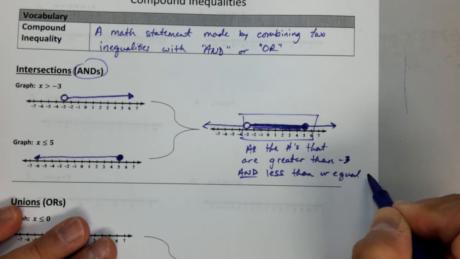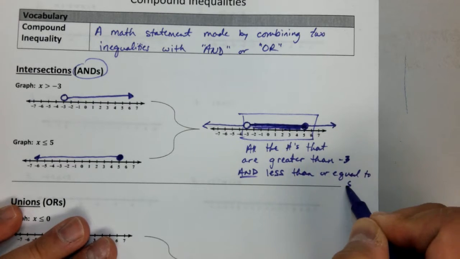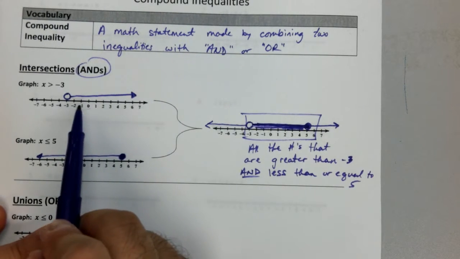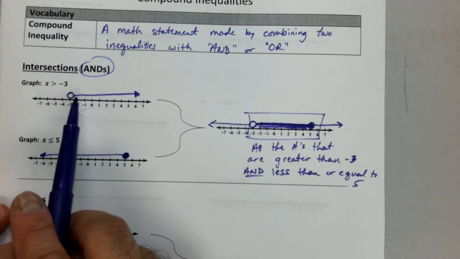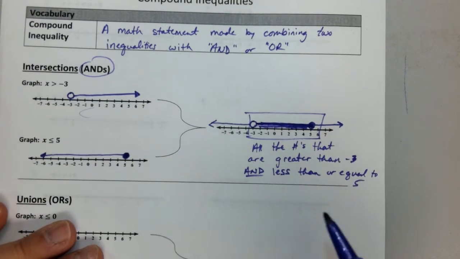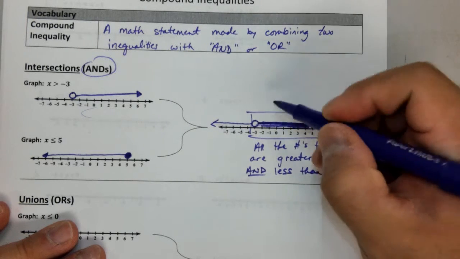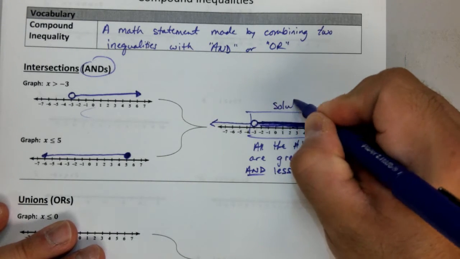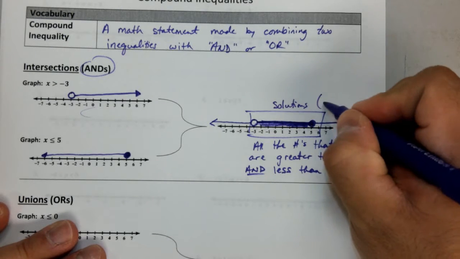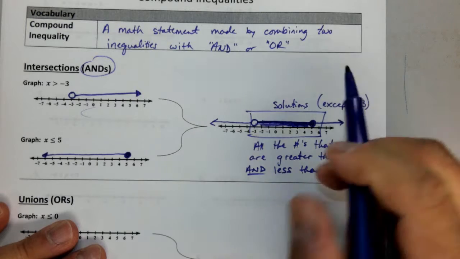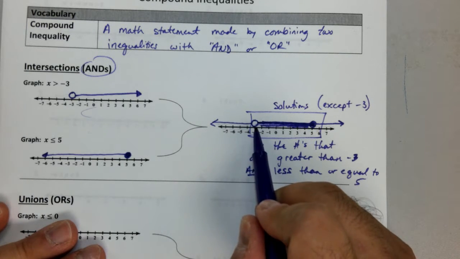So basically, this graph of numbers is representing both of these conditions at the same time. I want all the numbers that are greater than negative 3, but at the same time I want all the numbers that are 5 or less, and these are all the solutions except negative 3. It's not a solution because it has an open circle.